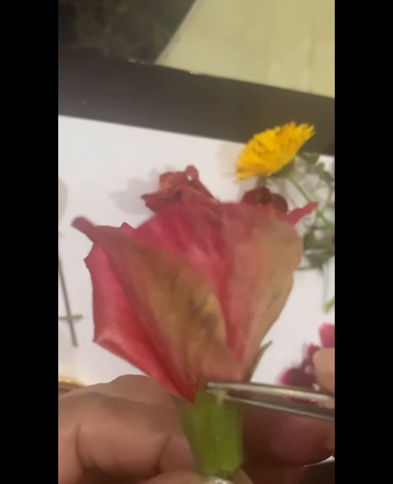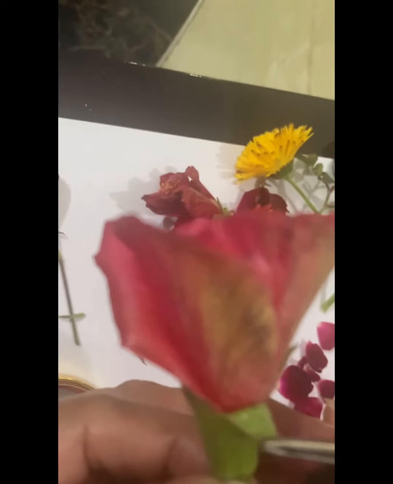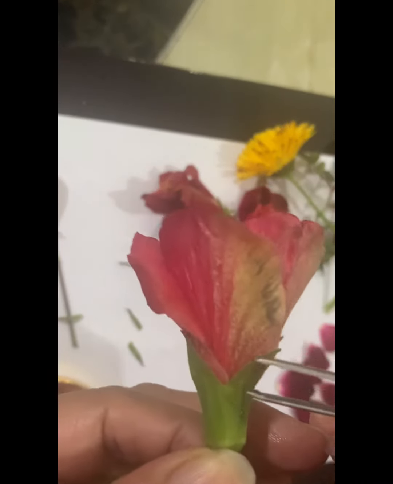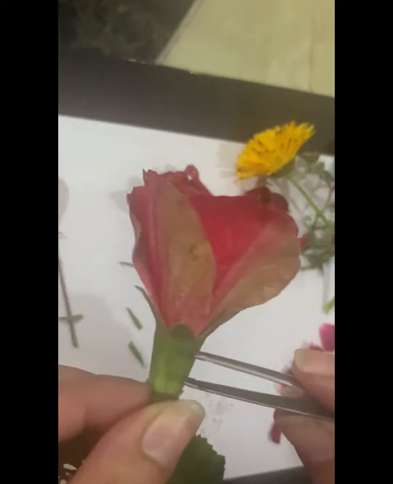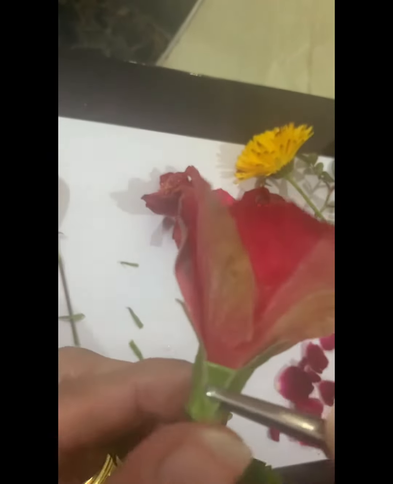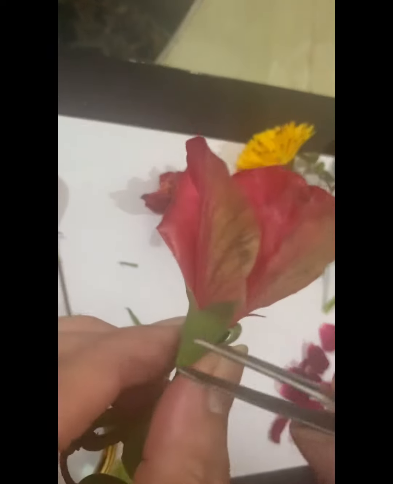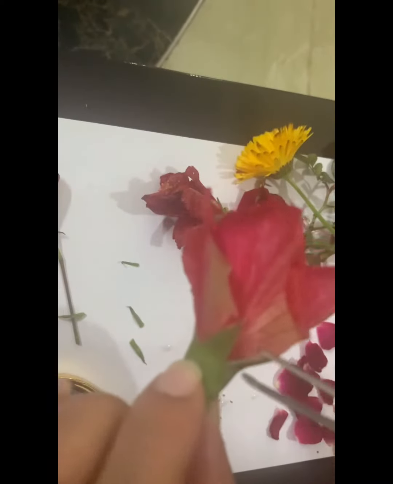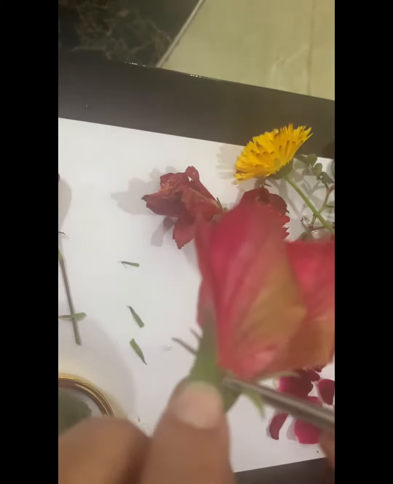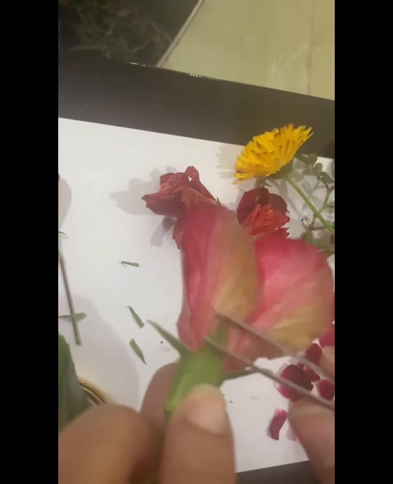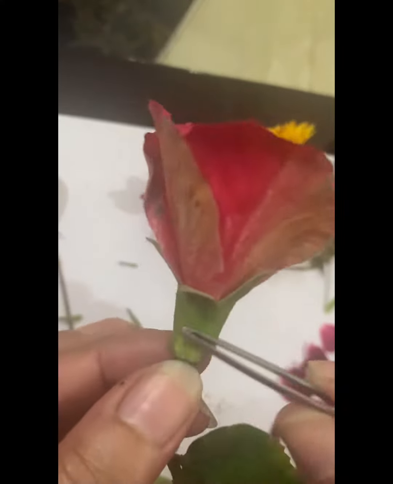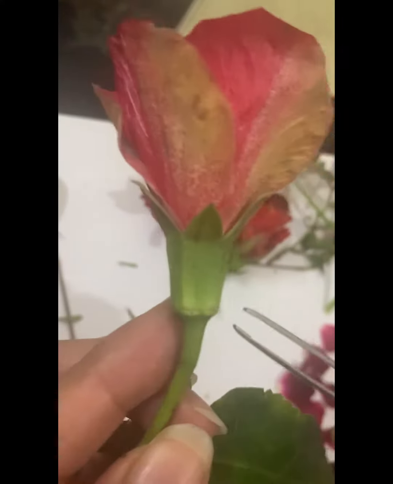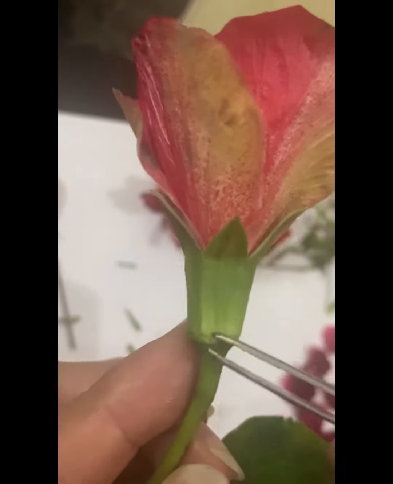These are not the sepals. These green leafy structures are the sepals. Let us count them. This is 1. I'm keeping it folded. Then this is 2, 3, 4, and 5. So it has 5 sepals. And this swollen base which you see here is the receptacle.